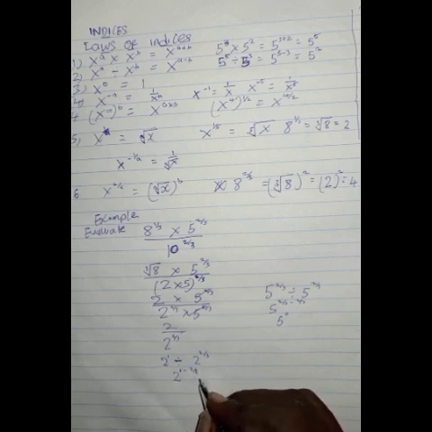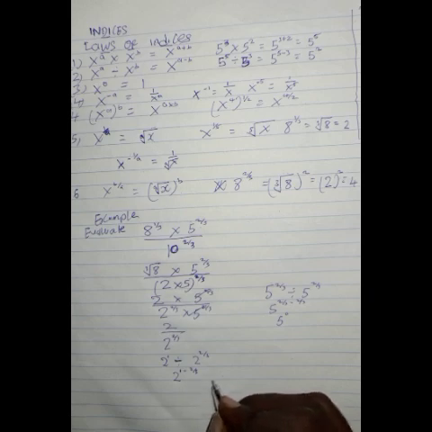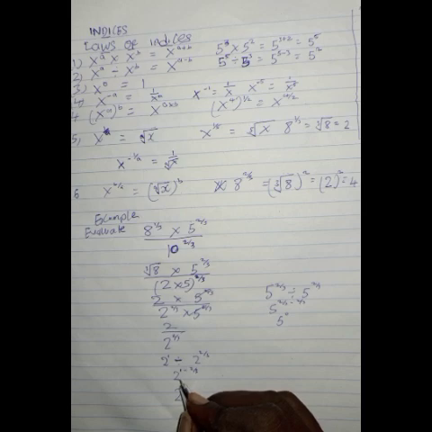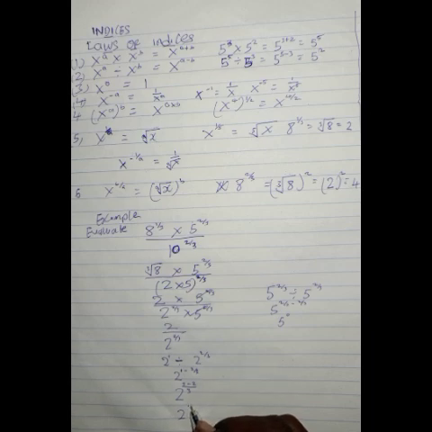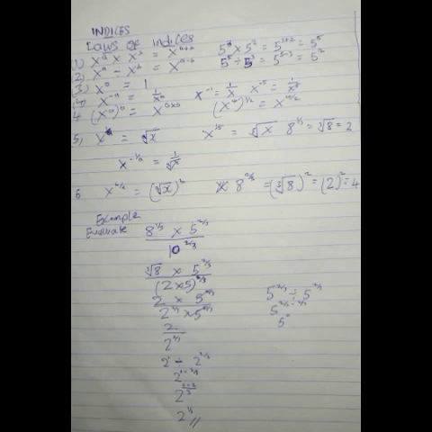So if I factorize this now, my LCM is 3, 3 divided by 1, 3 times 1, that's 3. 3 divided by 3, 1 times 2, so minus 2. So I'll be having 2 raised to the power of 1 over 3 as my final answer. So that's what we have using the laws of indices. We just apply the laws and then solve it out.